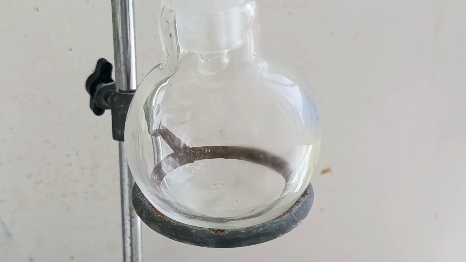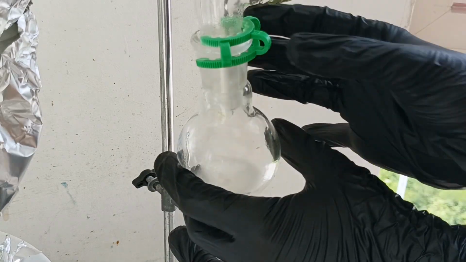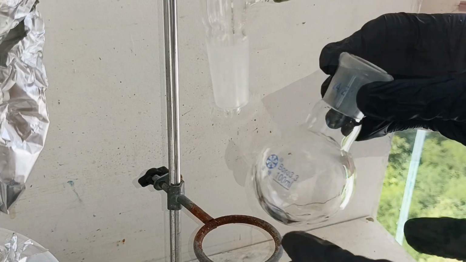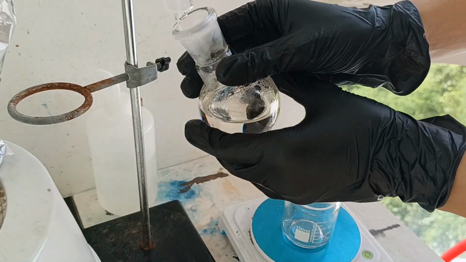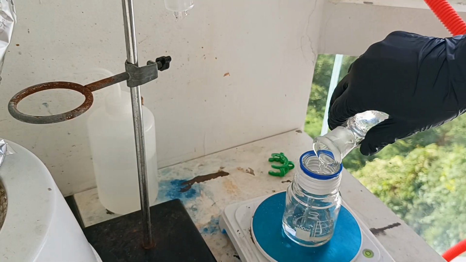As it heats up, I start collecting some drops of distillate at around 100 degrees Celsius. This is mostly water and a small amount of water-phenol azeotrope. This can be discarded, but keep in mind it still contains phenol, so it can't be poured down the drain. Once the temperature reaches the boiling point of phenol, which is 182 C, I swap out the collection flask and start collecting the pure phenol. Once the distillation was over, I got it back into a clean bottle.